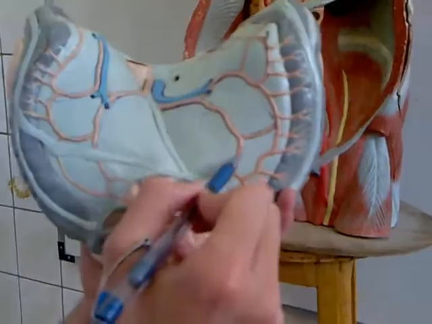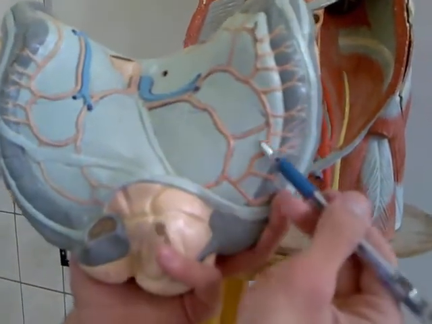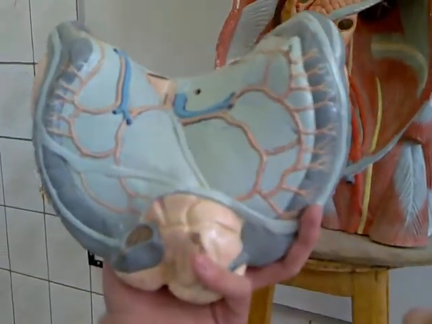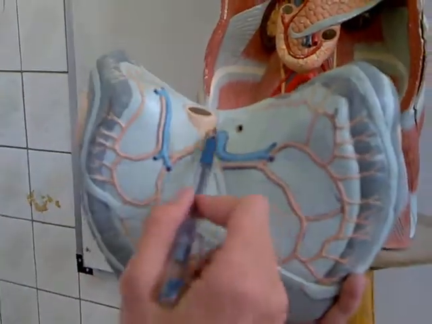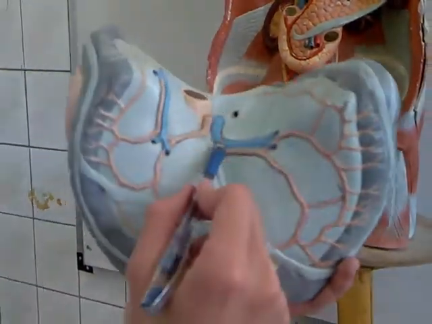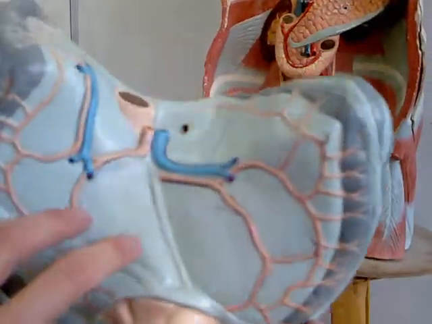And this could be the continuation. It could be the ileocolic branch, or this is the continuation and it joins the ileocolic branch. Okay, and this is going from this side. It's the superior mesenteric vein. Okay, so I don't know what this vessel is.